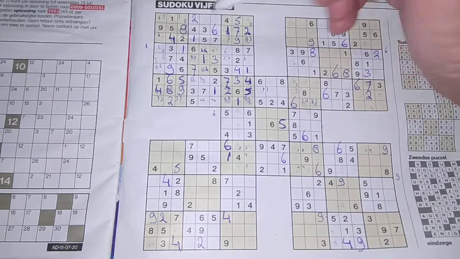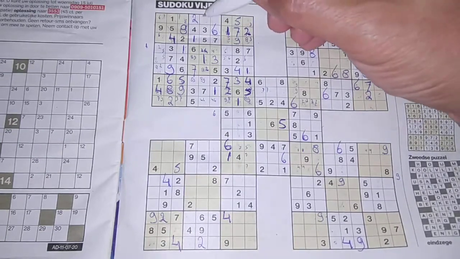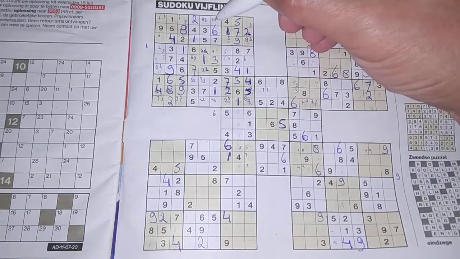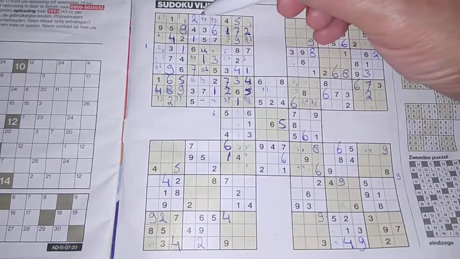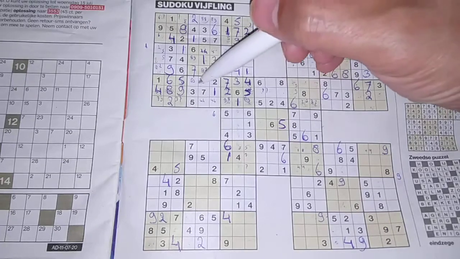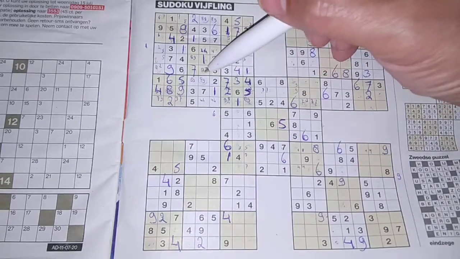So these two numbers should be the 8 and the 9. And we have a pair here, an 8 and a 9, and an 8 and a 9. So this cannot be an 8 anymore.